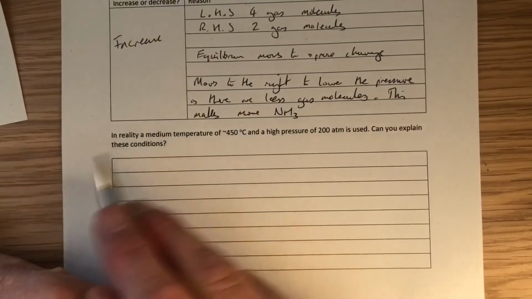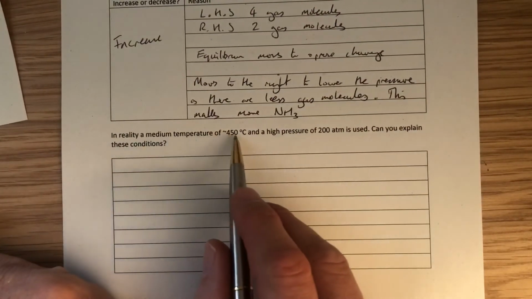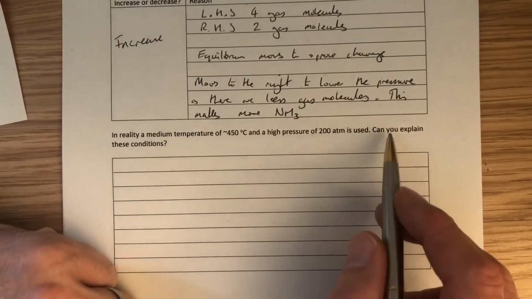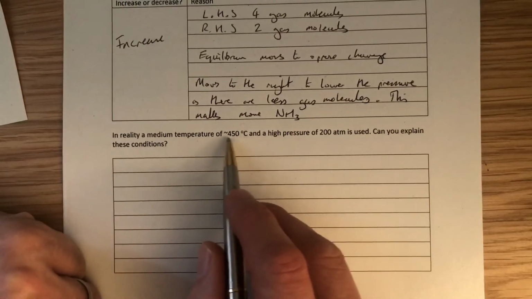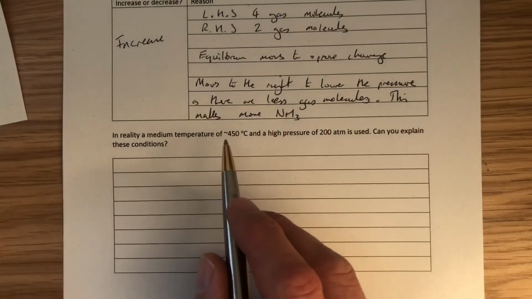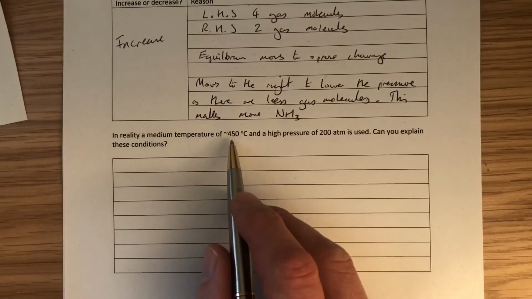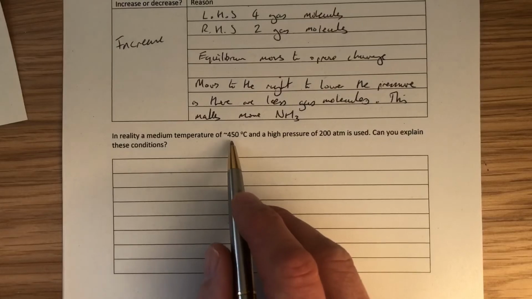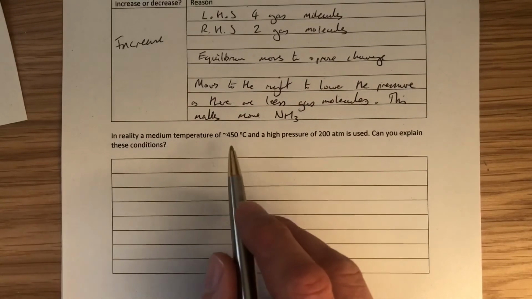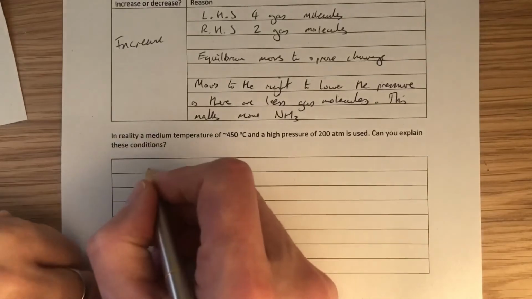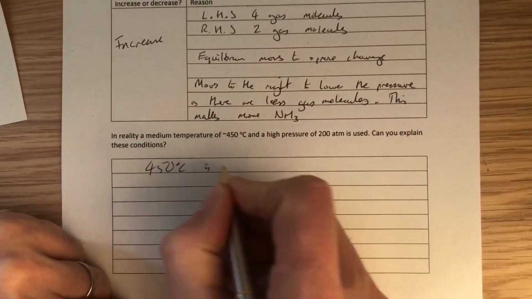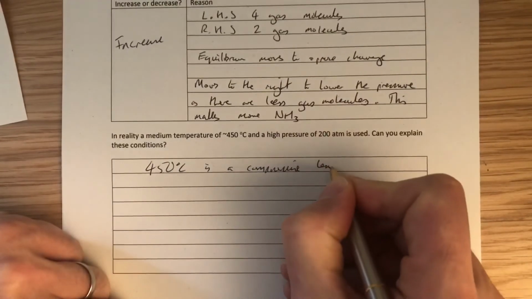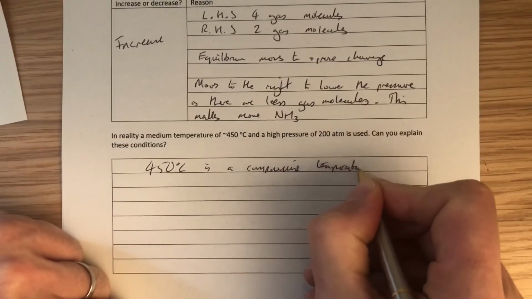Okay, last question. So in reality, and if you go back to video 1, in reality a medium temperature of 450 degrees C and a high pressure of 200 atmospheres is used. Why can we explain these conditions? Well, we heard increasing the temperature reduced the yield. So why have we heated it to 450 degrees? Well, the answer is because increasing temperature speeds up the rate of reaction. Now we could go much, much hotter, but that would decrease the yield too much. So 450 degrees C is a compromise temperature. It's a compromise temperature, and that's really important.